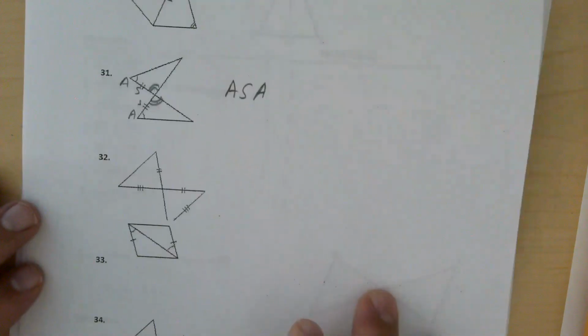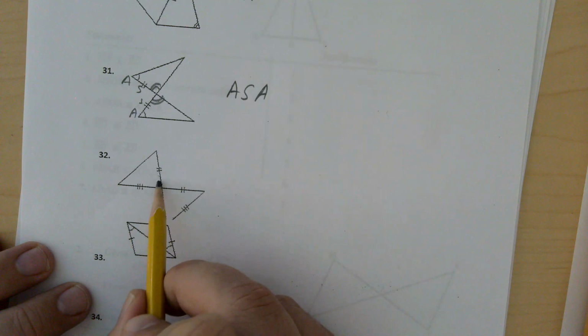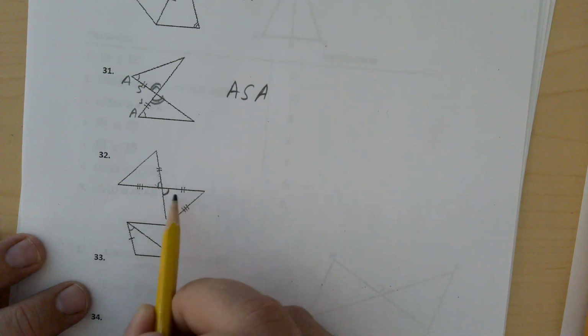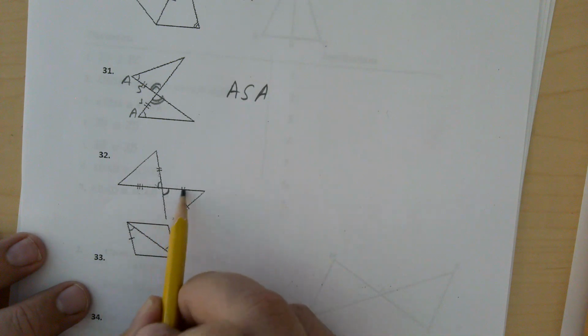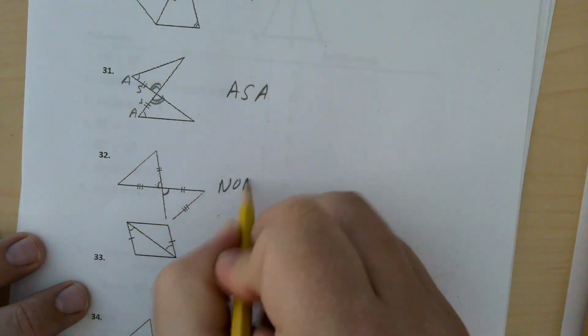Okay. So for number 32, what I need you to realize is right now, I can mark the angles. These are vertical, but this triangle is side-angle-side, but then this is angle-side-side. No, no. So this is a none. And then this is the same thing.